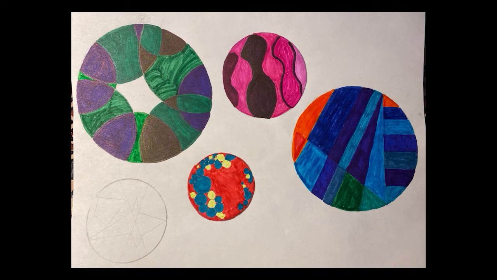I'm kind of on a blue kick, so it kind of played into that. Really? Except for right now, I'm doing a purple and green color wheel.